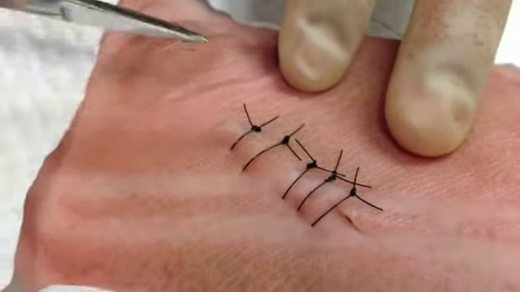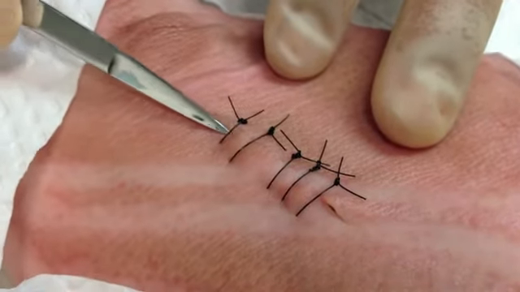So these are just 3 common mistakes that you want to think about to improve your simple interrupted suturing technique.